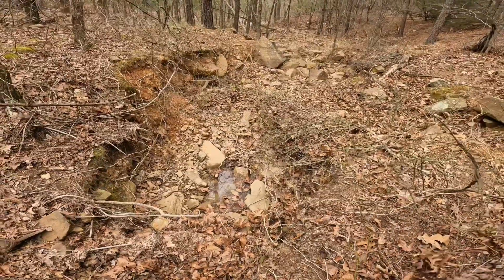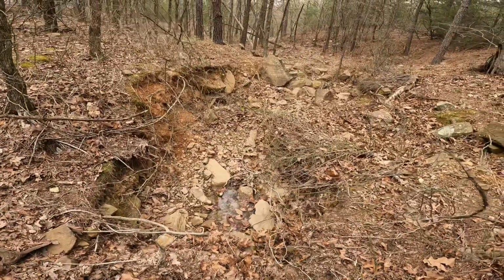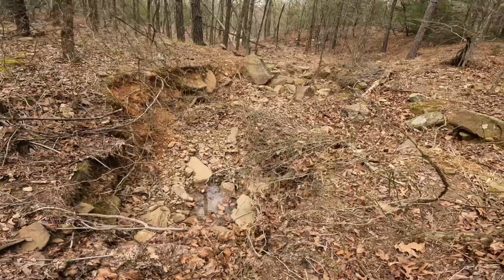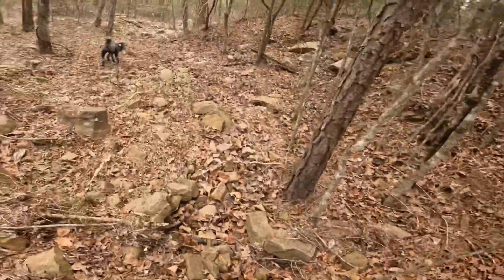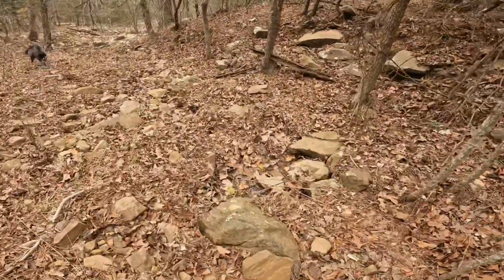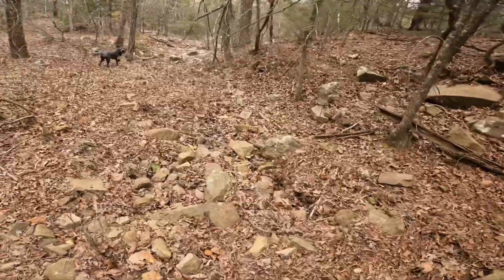Topo almost fell into it. Right now she's trying to figure out how to get around the briars. Let's go down and see if we can find some more. Starting to see more and more little pools here and there of water. Evidence of it on the ground, moisture here and there. There's little pockets between the rocks.